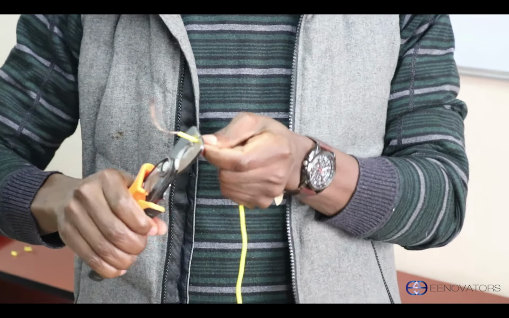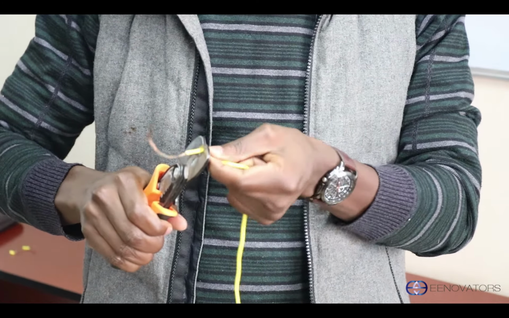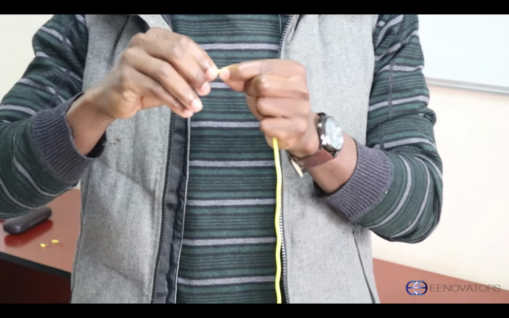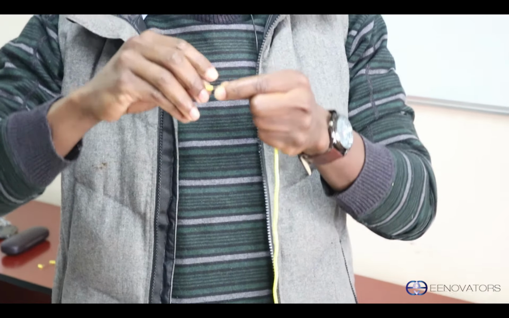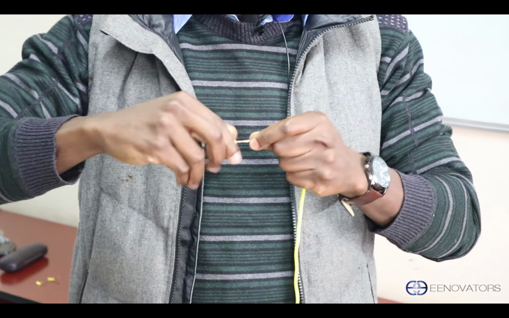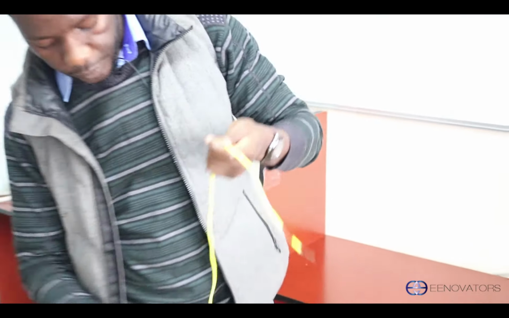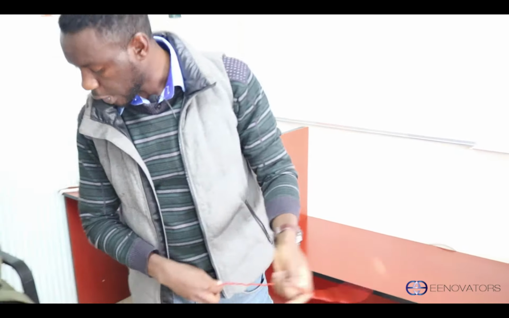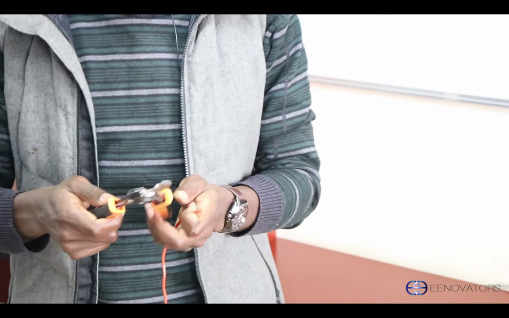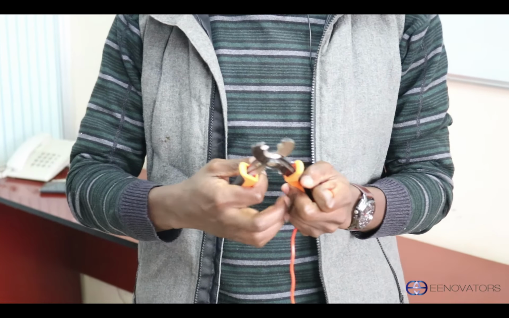So you just rotate it slowly to remove the plastic part. Then you can remove it using your hand. As I mentioned earlier, this one can strip both thick and thin cables.